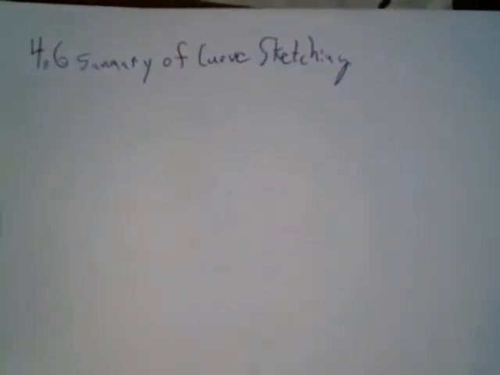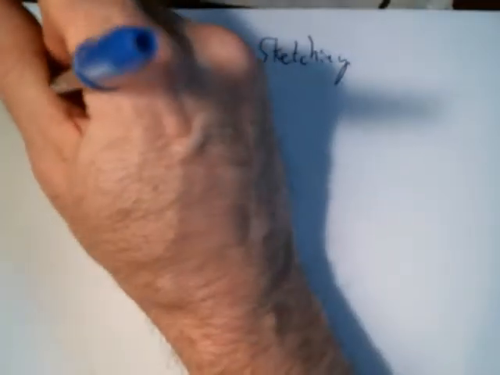Anyways, 4.6, what we're doing is putting together all of the stuff that we've been learning from the previous 5 sections together in order to basically graph anything we want. Okay, so essentially you don't need a calculator to graph these equations or these functions. You can do it the old-fashioned way, so to speak.